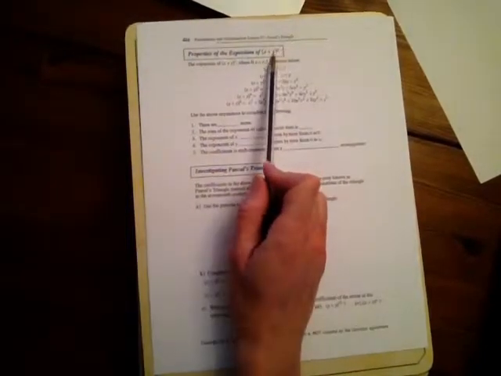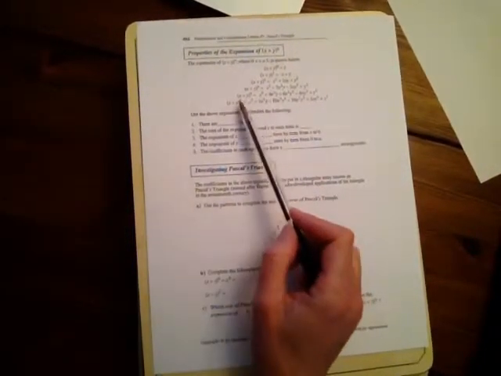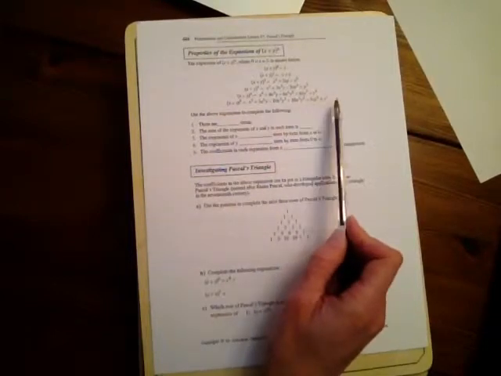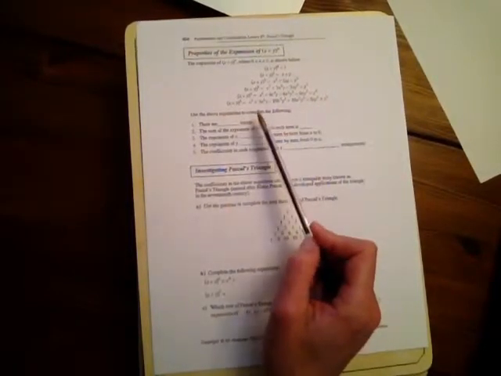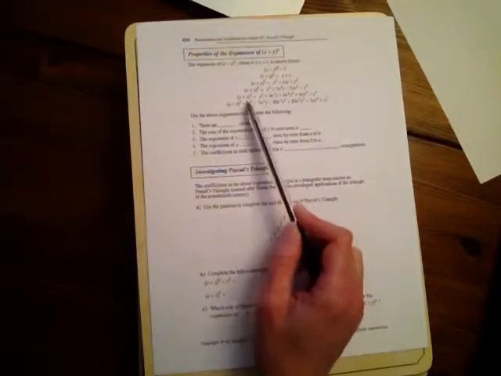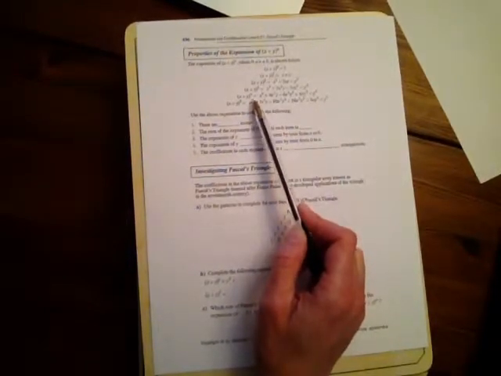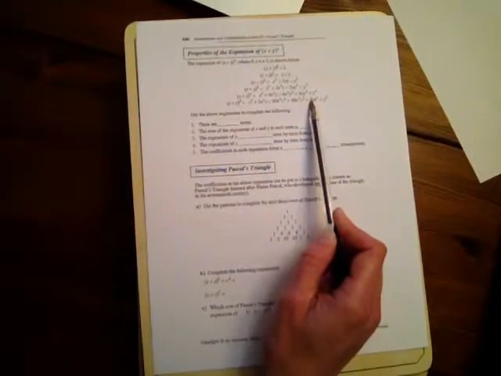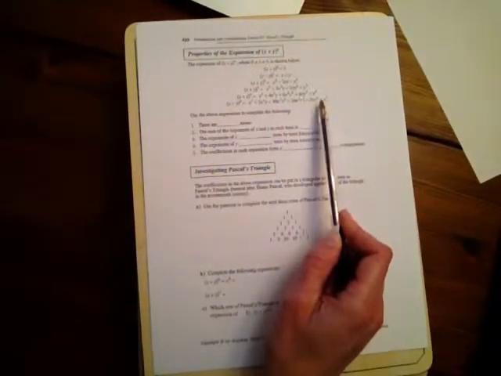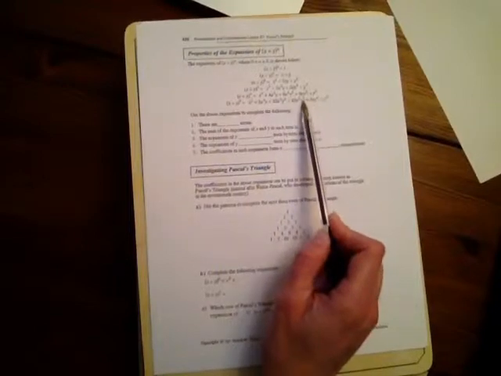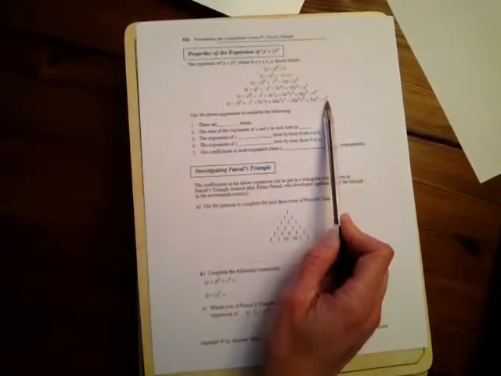If you just flip to the next page now, properties of the expansion (x + y)^n, we get the following. And as you can see, looking at the coefficients from the previous page, we did in fact have 1, 5, 10, 10, 5, and 1. One thing you'll notice about the exponents, as we move from x to the right, okay, the x exponents go down. So we have x to the power of 5, x to the power of 4, x to the power of 3, x to the power of 2, x to the power of 1, and x to the power of 0. Whereas the exponents on the y values increase. y to the power of 0, y to the power of 1, y to the power of 2, y to the power of 3, y to the power of 4, y to the power of 5.